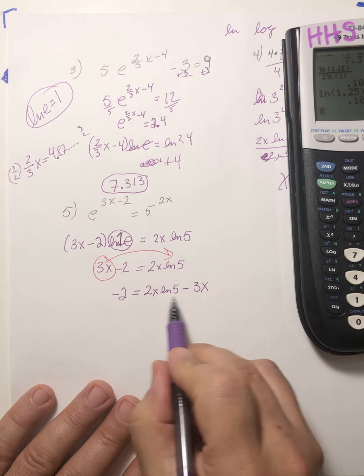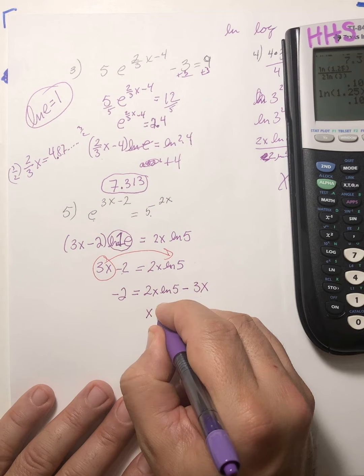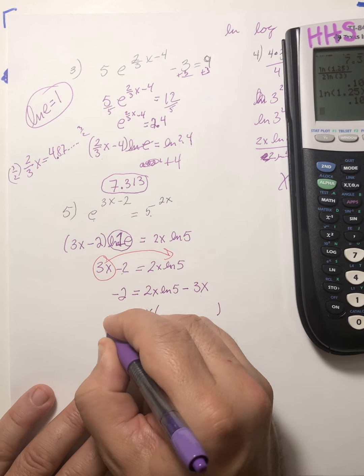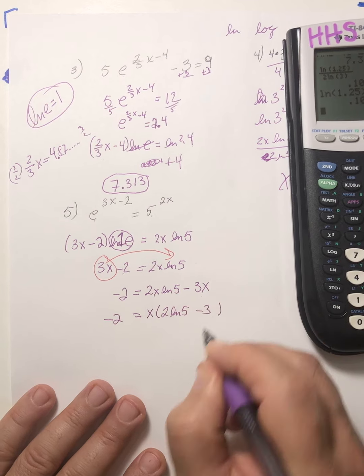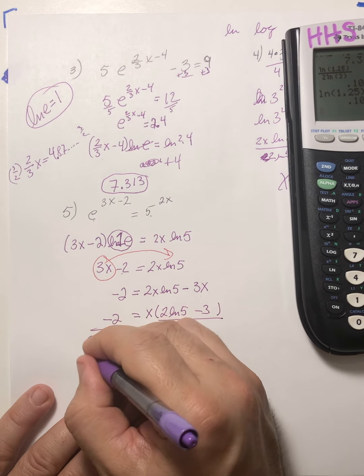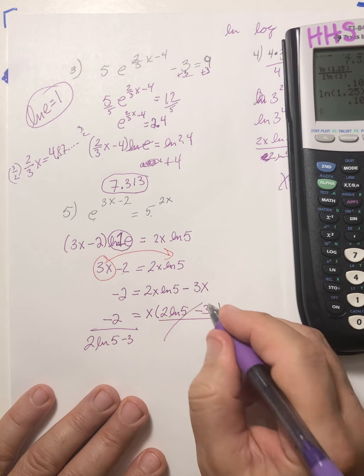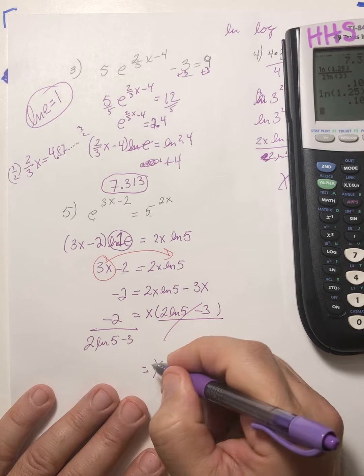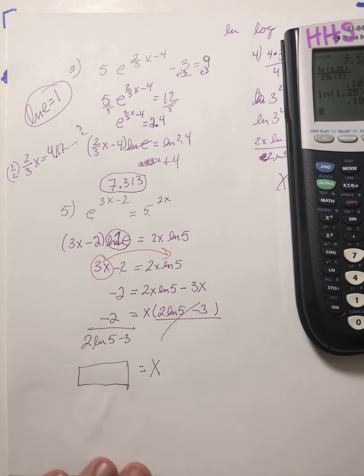So 2x ln of 5 minus 3x. And we cannot combine these because they're different terms. The only thing we could do is use the calculator. Ignore the x's. So it'd be x times some gobbledygook decimal, so it'd be negative 2 divided by some gobbledygook decimal. So what I'm going to do is factor out the x. So I have 2 ln of 5 minus 3, and we divide by the junk inside the parentheses. And that cancels, so we have x equals, to the nearest thousandth. And we're done.